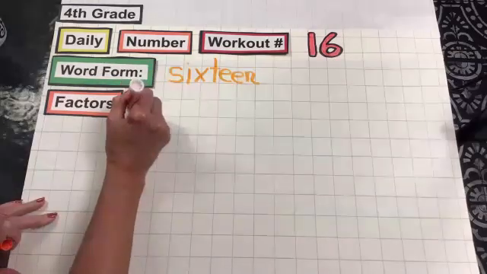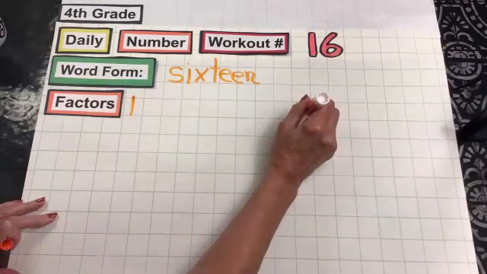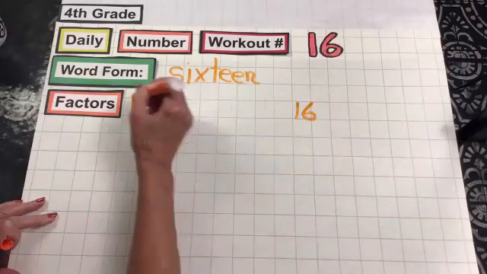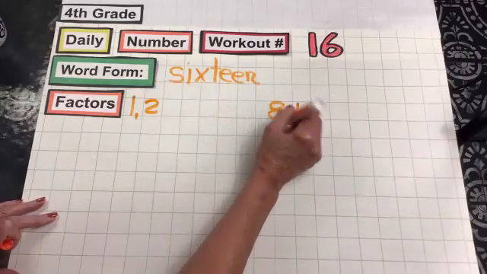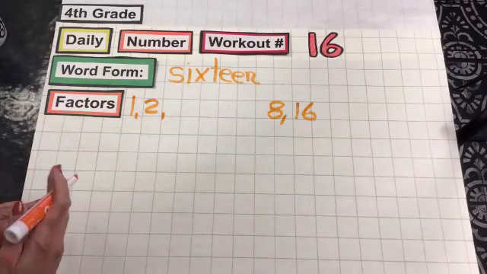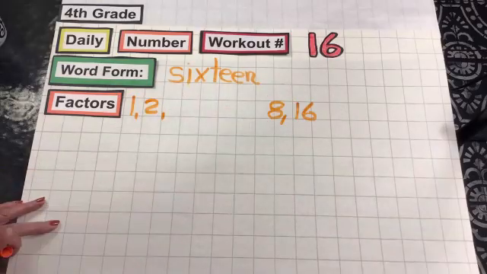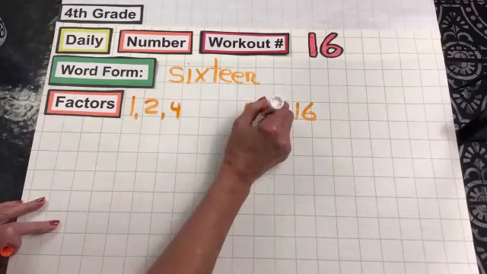So we know it's 1 times 16 equals 16. 2 times 8 equals 16. 3 doesn't go into 16 because it goes into 15, then 18. 4 times 4 is 16.